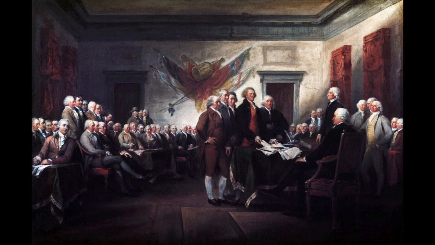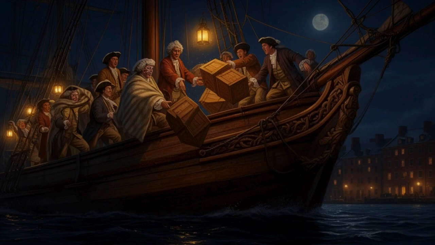This section explains why the Americans declared independence from Britain. You will study reasons like high taxes, taxation without representation, the Boston Tea Party, the Stamp Act, and other events that led to the fight for freedom.